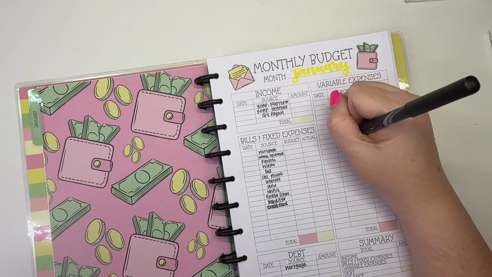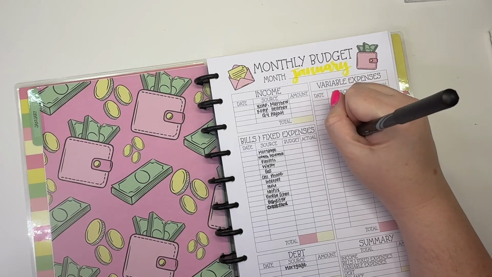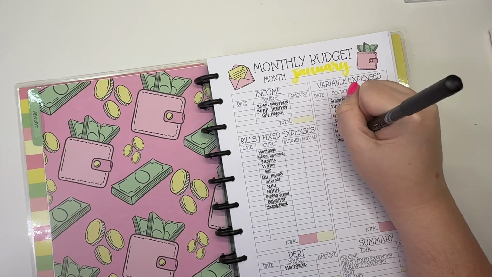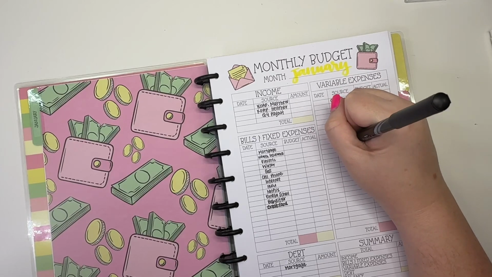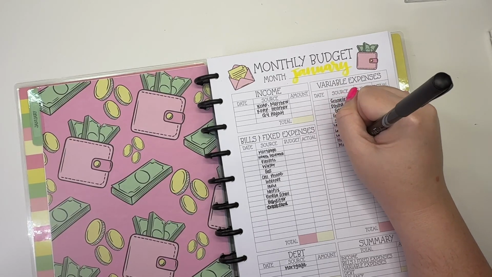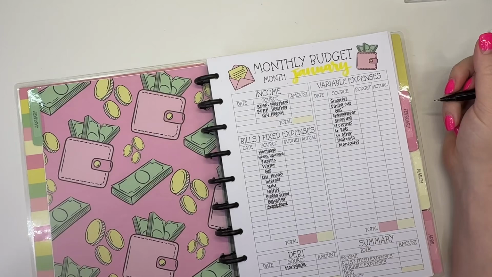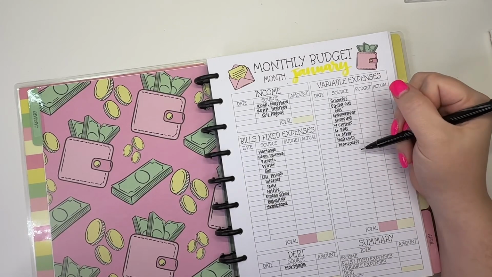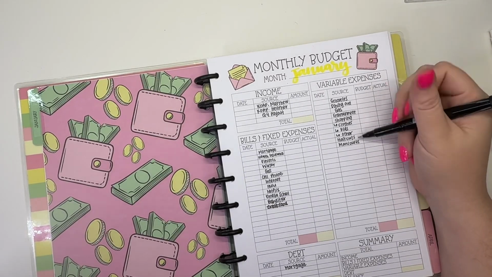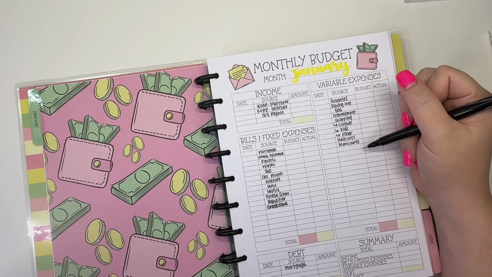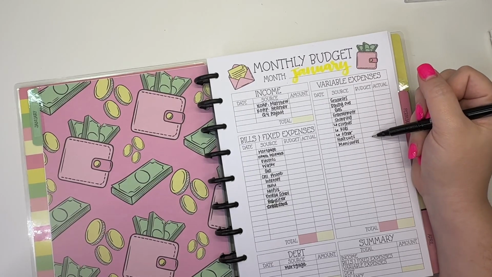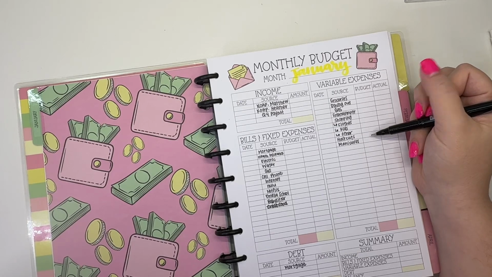Personal care. This might be like haircuts, manicures. I personally get manicures one to two times a month, so I need a budget for that. Not haircuts, manicures. And my haircuts, I really get every other month. So some months my budget might be 0, but some months my budget might be $200. So it really just depends.